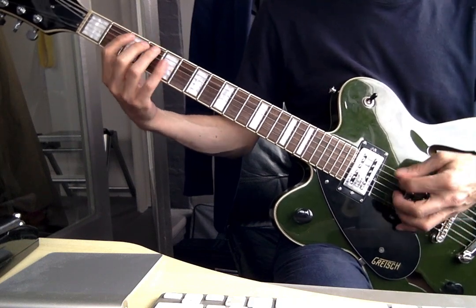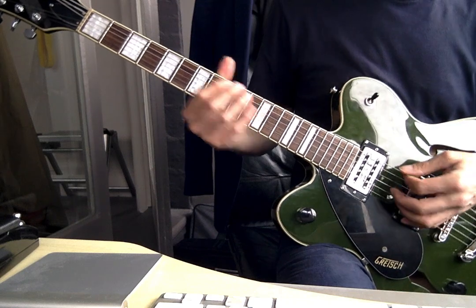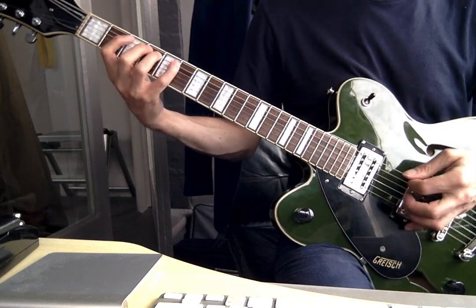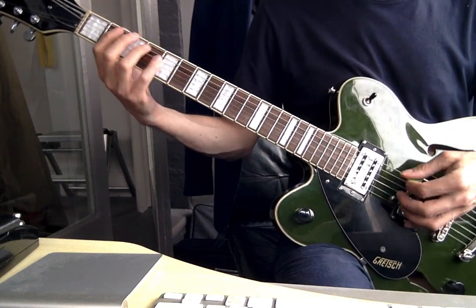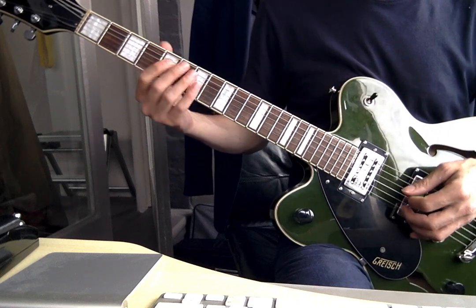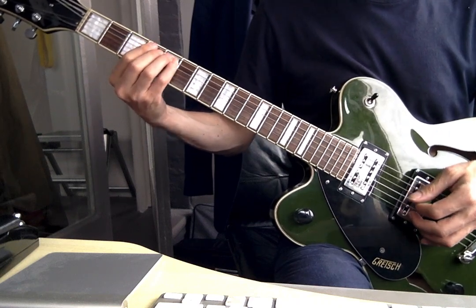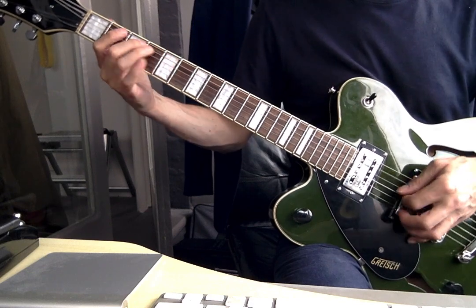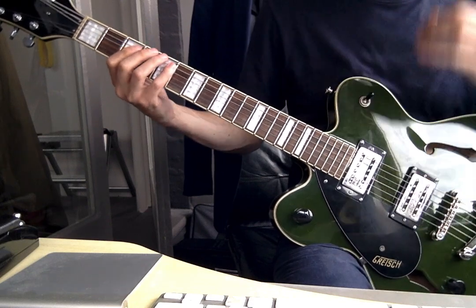That could be a line. If you don't like it, don't use it. I quite like the chromatic thing. And then I could go back to the root, or I could go to the flat 7, or I could just stay on the 5th, and I could go back to the 3rd.